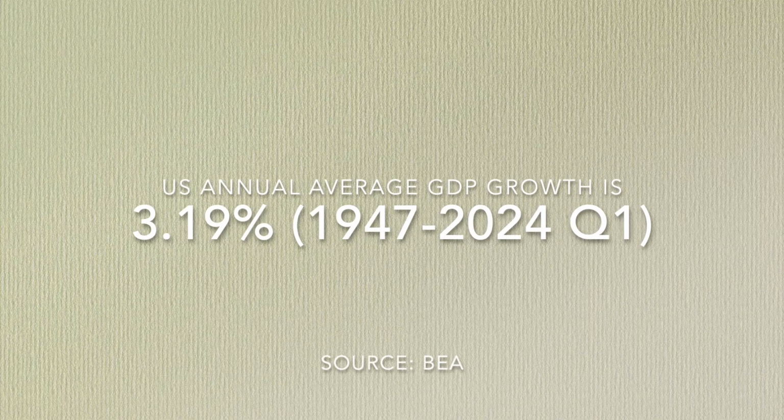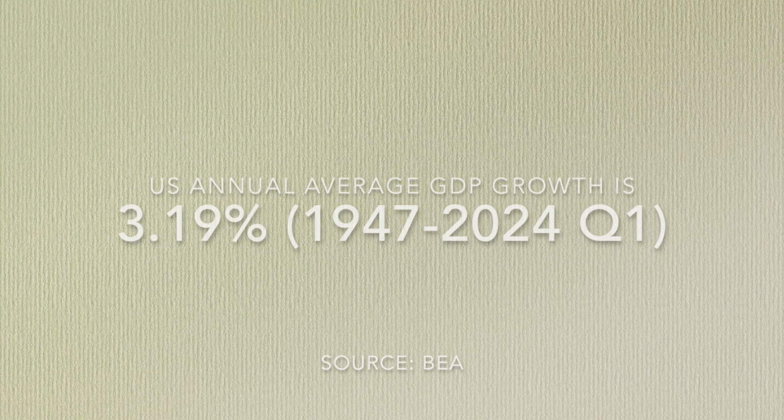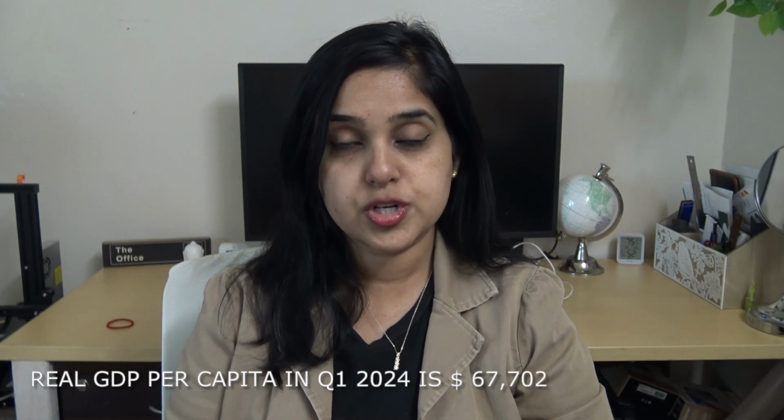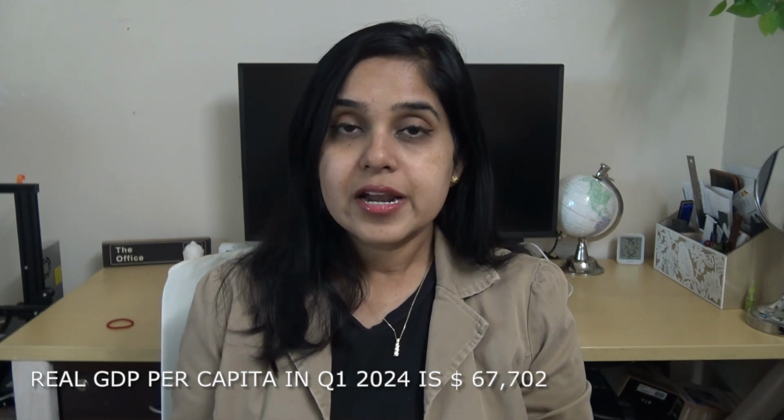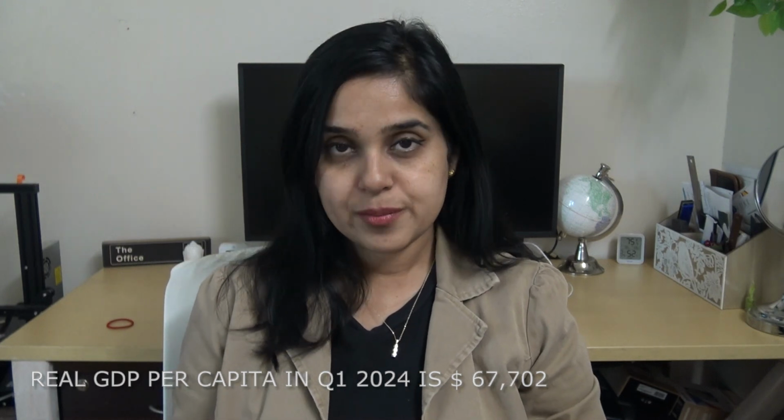The historical average GDP growth rate for the United States from 1947 to 2024 is 3.19%. In some years, it grew more, in some it grew a little, and in some it even declined. The next measure is GDP per capita, which shows what is the average income per person in the US. We calculate it by dividing the total GDP by the total US population. This is an average measure, and of course, there is a great disparity between the rich and poor.